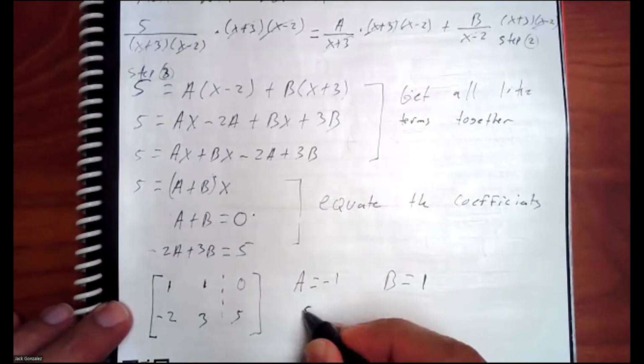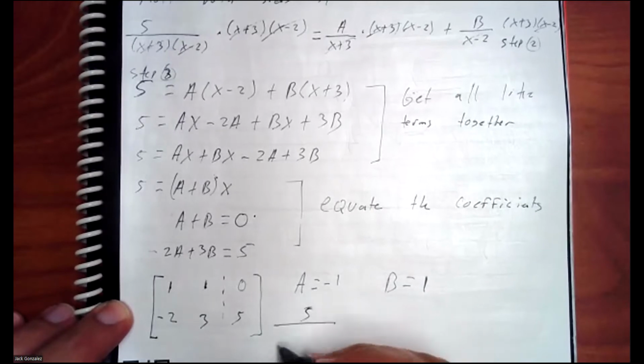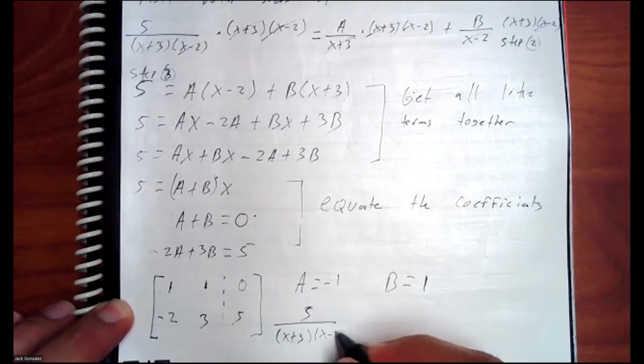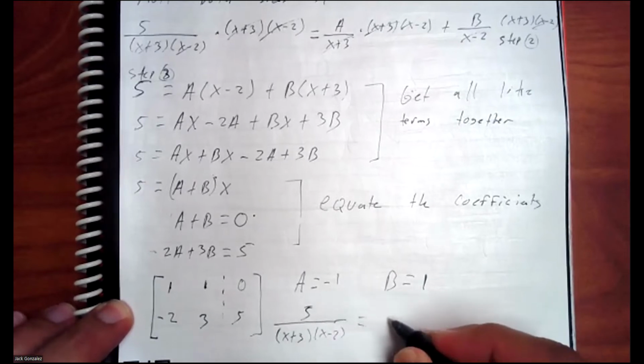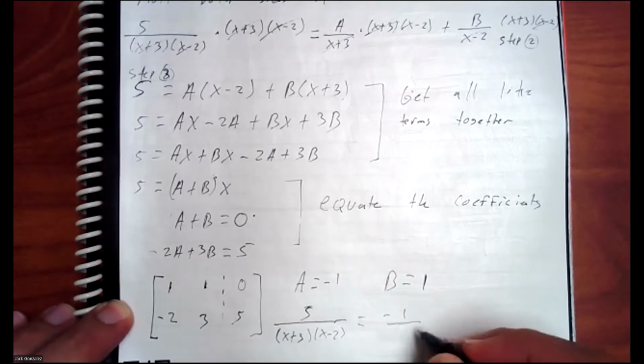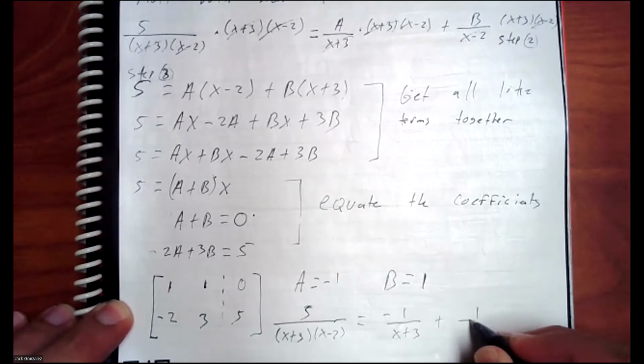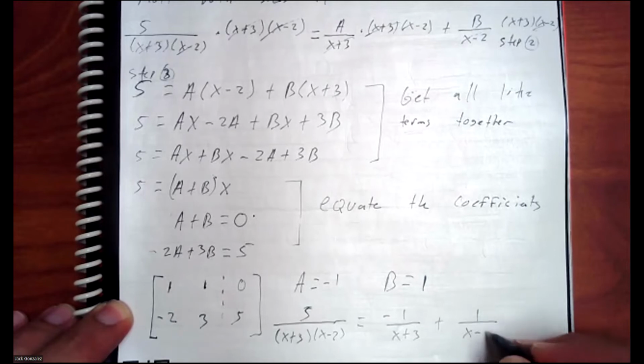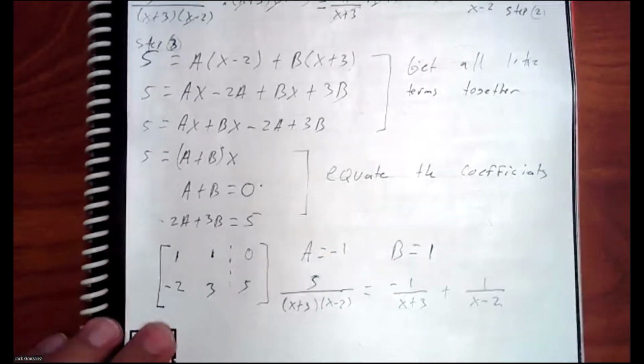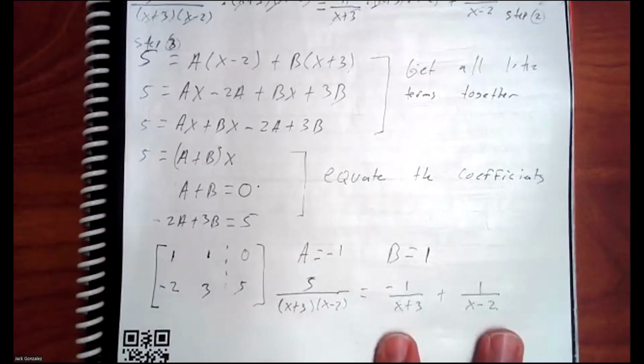So let's see if I can fit the answer in here. We are decomposing this into -1 over x plus 3 plus 1 over x minus 2. That's it. This is the answer.